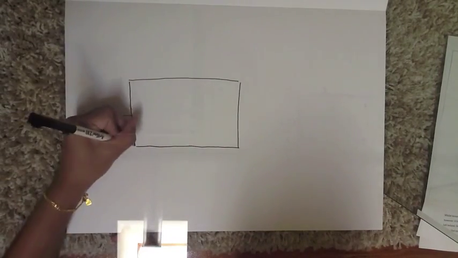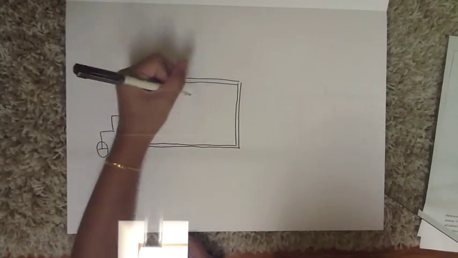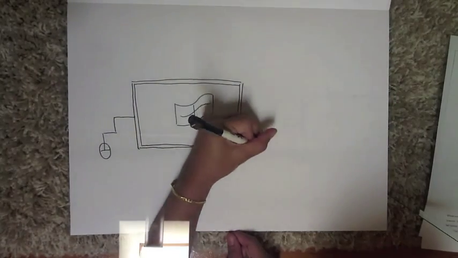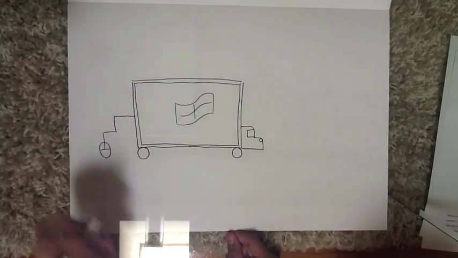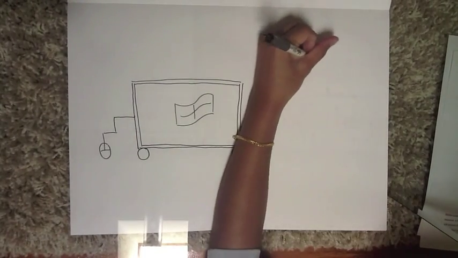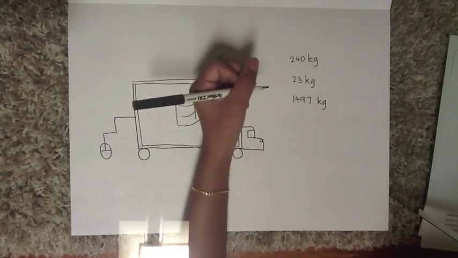The manufacturing process of electronics is a great contributor to this problem. In fact, your desktop system has used up the weight of an SUV in materials before it even leaves the factory. For an average computer, this includes 240 kilograms of fossil fuels, 23 kilograms of chemicals, and 1,497 kilograms of water for manufacturing.